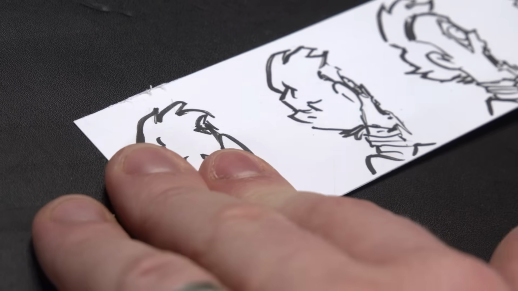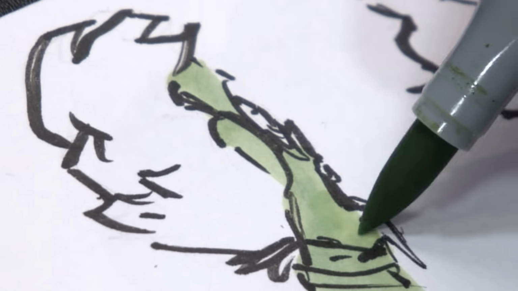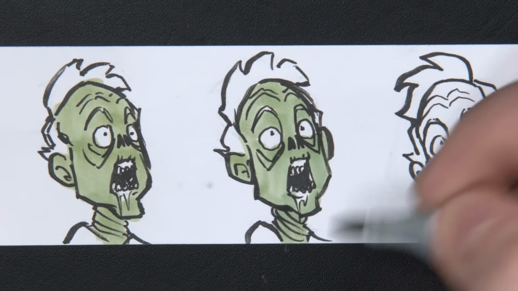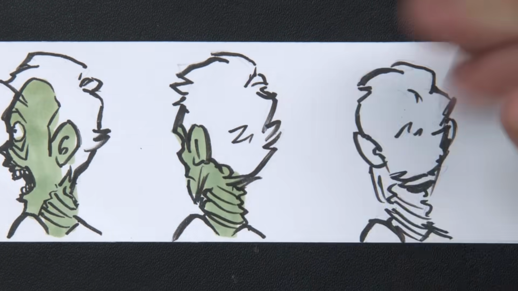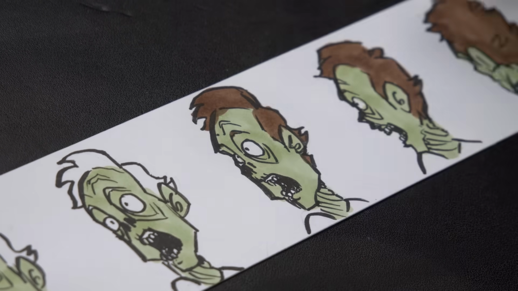Last but not least, colour, and this is where the illustrations really come together. And just like when I've animated digitally, I run through one colour at a time, going through every frame from start to finish with that one colour, and then moving on to the next. It's a bit faster and more efficient this way, but it's also just way more satisfying and approachable.